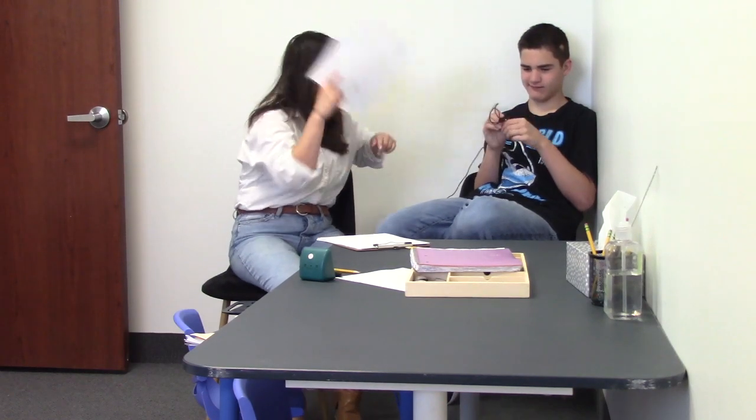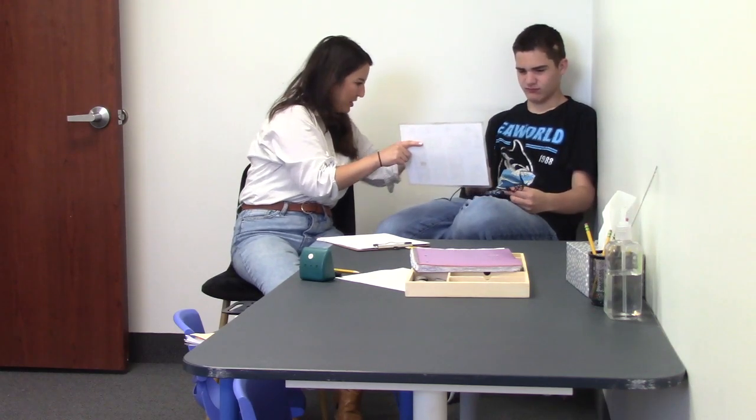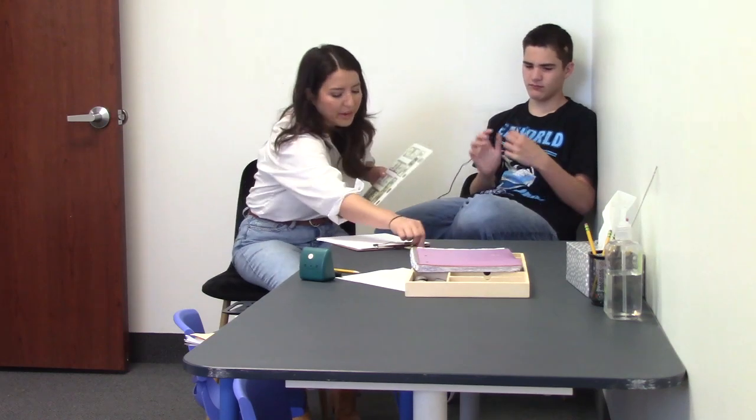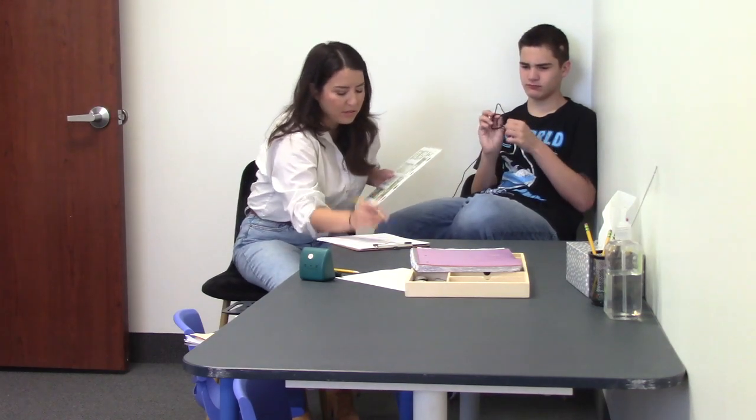Okay, remember from left to right, we're using this bottom row, the smaller dollar bills, 1, 5, 10, and 20. So any combination to make $35, we can use that. Okay, we've got a 5, a 10, perfect, and a 20.